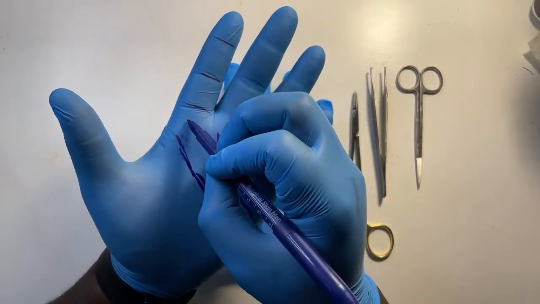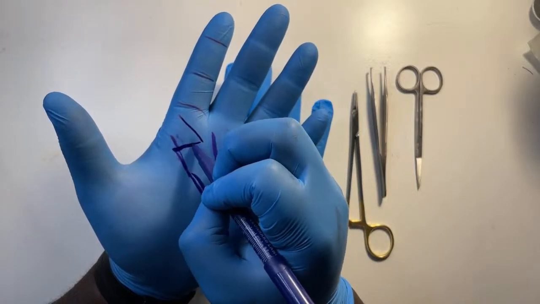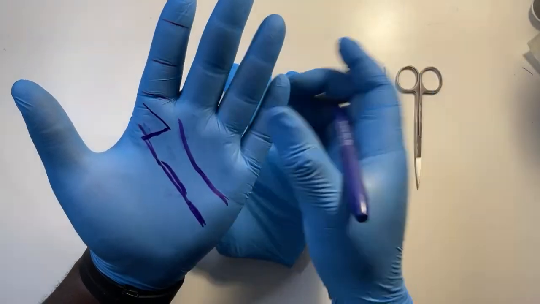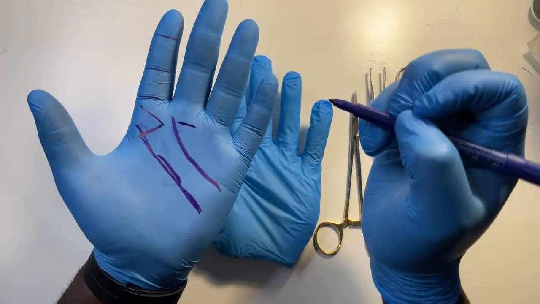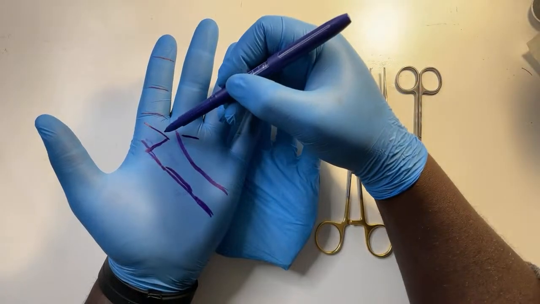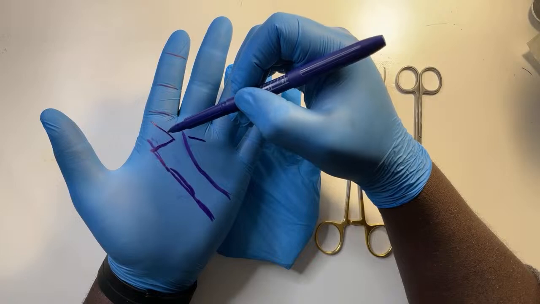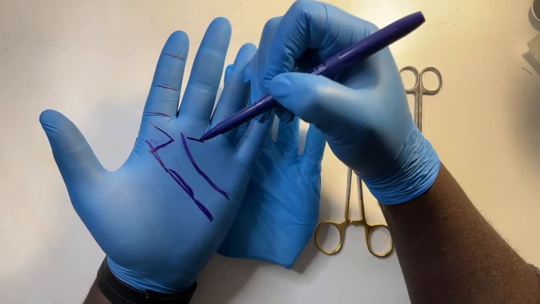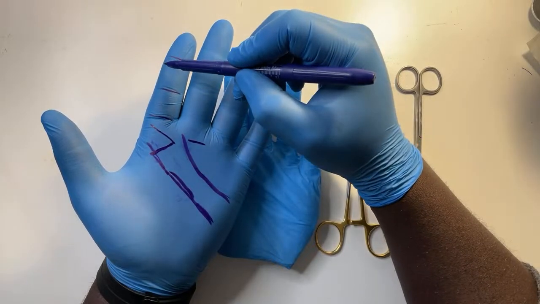You can either do a chevron, like so, or you can simply do a transverse incision. What are the benefits of this? A chevron incision gives you good access. You can visualize your nerve and artery. The question is which one is on top at this level and which one's on top at this level.